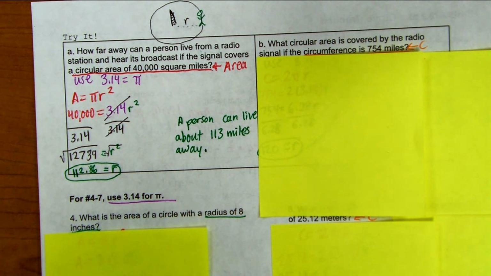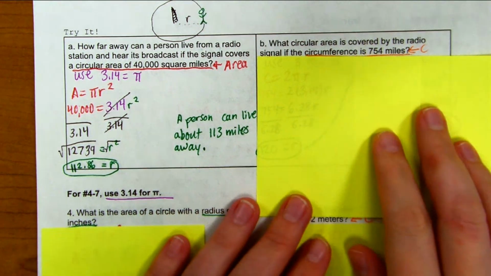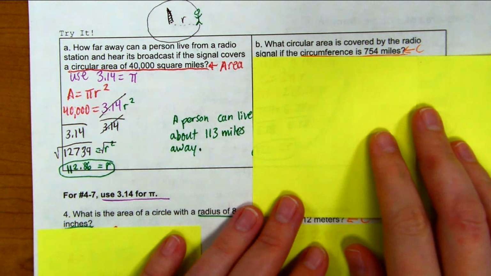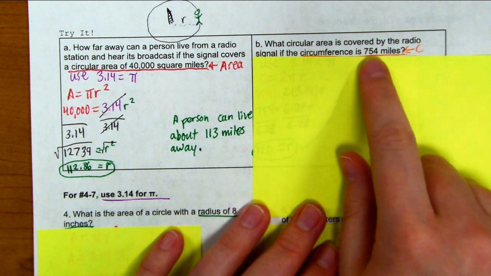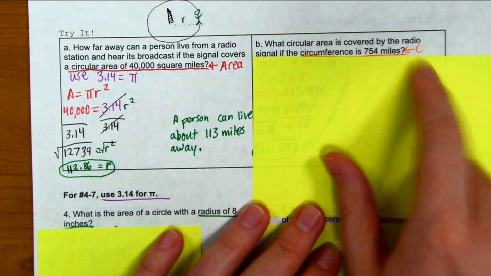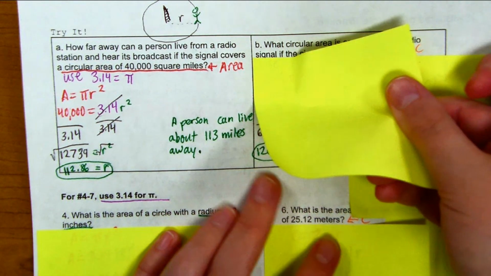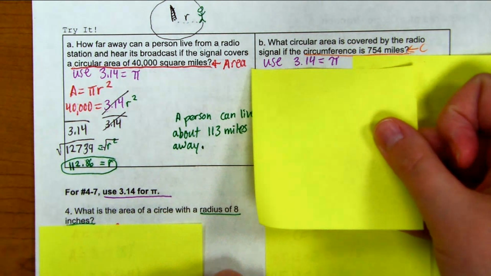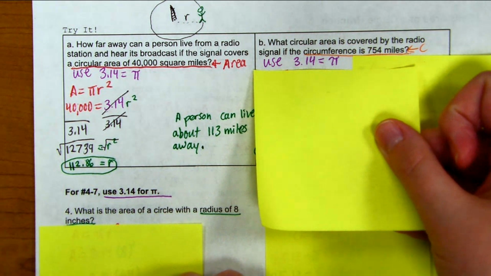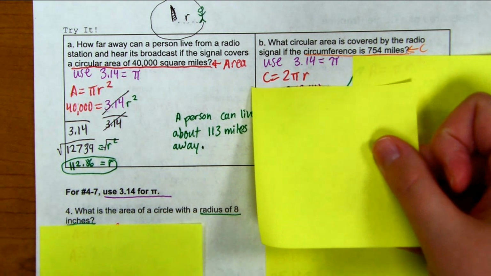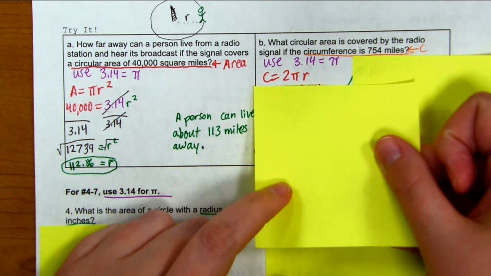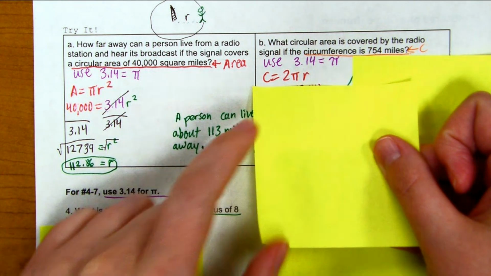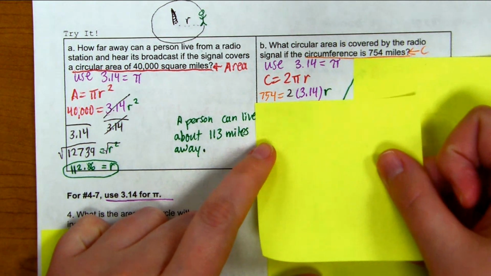Next up, we're asked what circular area is covered by the radio signal if the circumference is 754 miles. So this time they're telling us what the circumference is. So we can use 3.14 for pi. And the formula that we're going to start with is the formula for circumference. So C equals 2 pi r. We can substitute in what we know. We'll put 754 in place of C. We'll put 3.14 in place of pi.